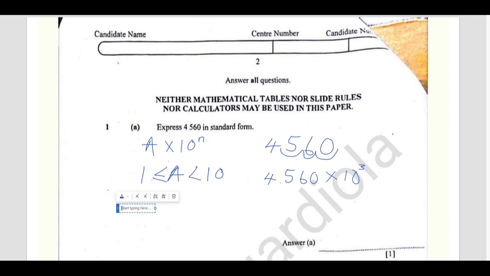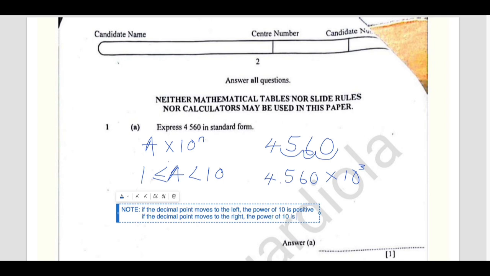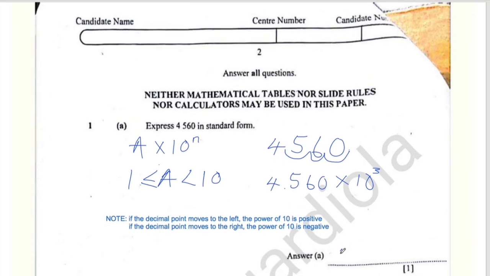A thing to note is that if we move the decimal place to the left, our power of 10 is positive, and if we move the decimal place to the right, the power of 10 is negative. Then we write our answer in the given space, 4.560 times 10 to the power 3.